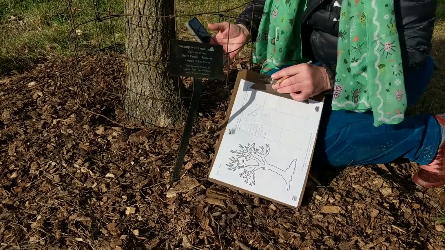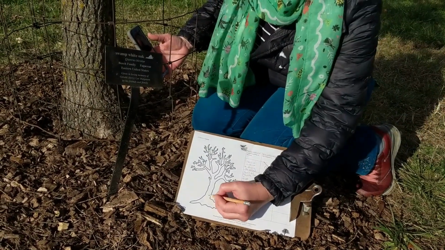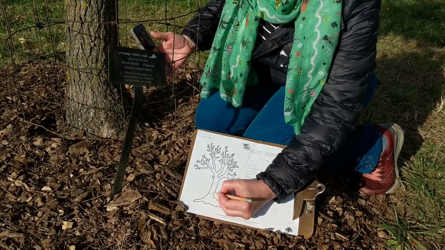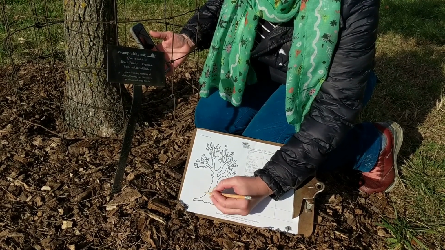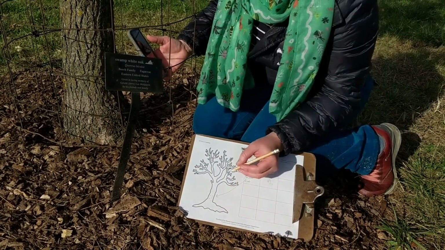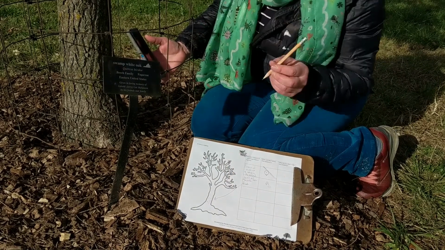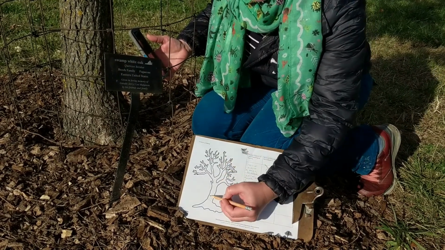I think that's pretty good. You can see that I've drawn that. Oh, I need to draw it where it is here, right? So I found it all over the trunk. Right, this is this one here. And then this gall I found up on the branches. I've drawn where it is on my tree.